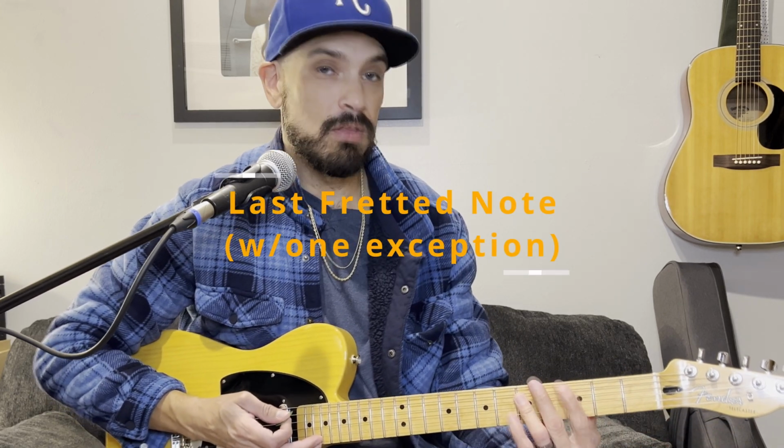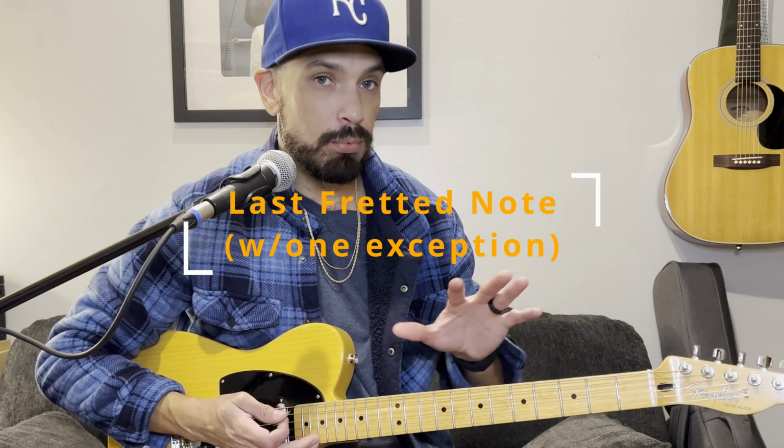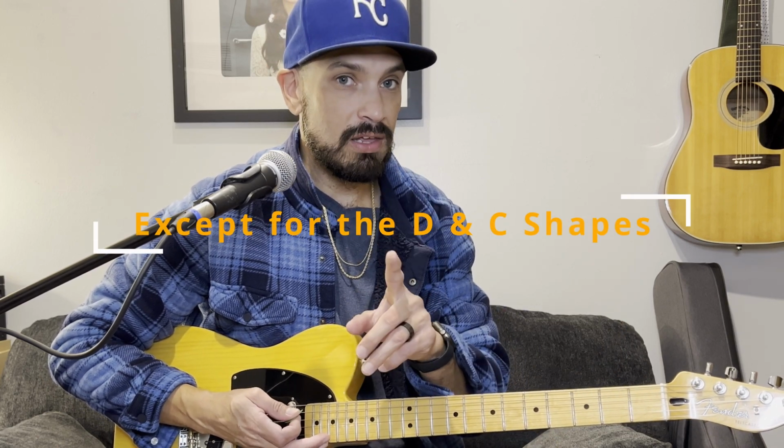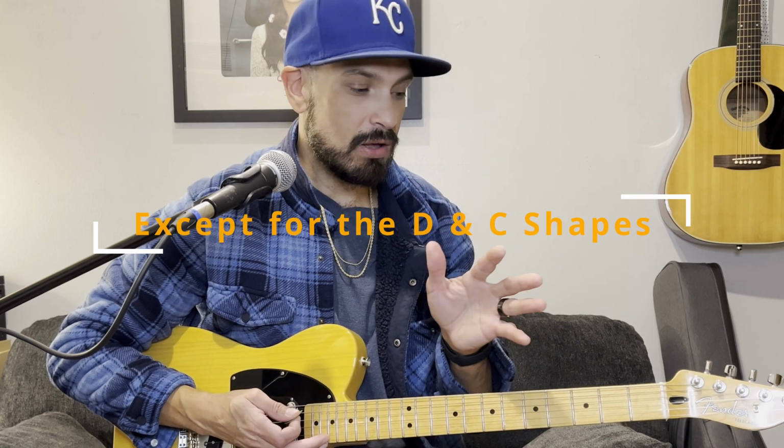Now, the rule of this CAGED shape, if you're wanting to know what fret you start the next CAGED shape, you want to start it from the last fretted note of the previous CAGED shape. Now, let me go through that again. You want to start it with the last fretted note of the previous CAGED shape. The one exception is at the end between the D and the C when it's starting back over. That's the one exception, and I'll show you exactly why.